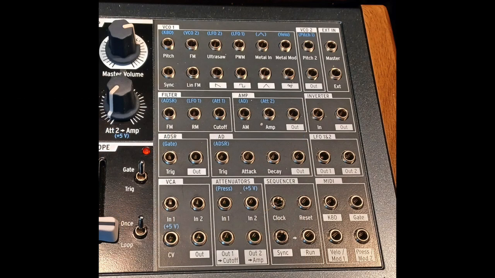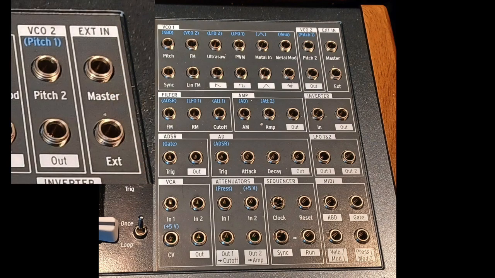In VCO2, we have something called pitch 1. So if the keyboard from the MIDI section is going to the pitch input of VCO1, then that also goes to VCO2. If you plug something else to control VCO1, that will go to VCO2, and of course you can override that by plugging something into pitch 2.